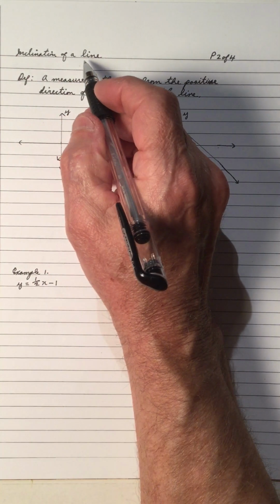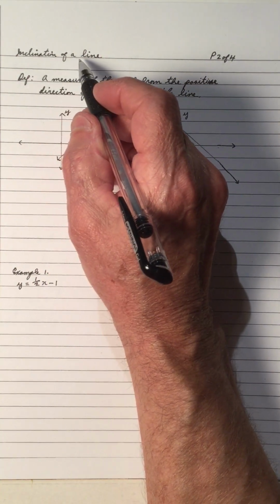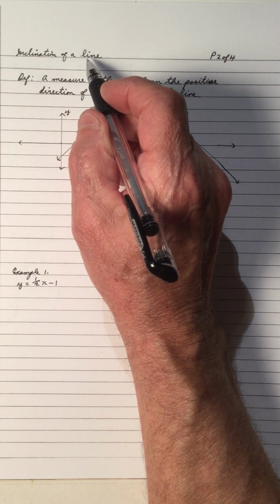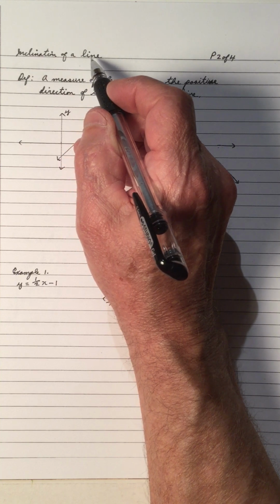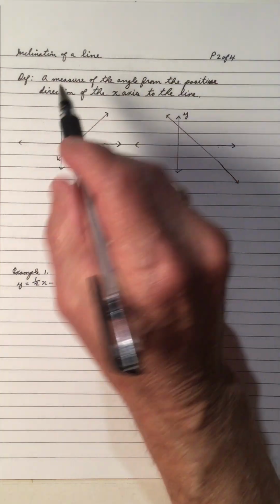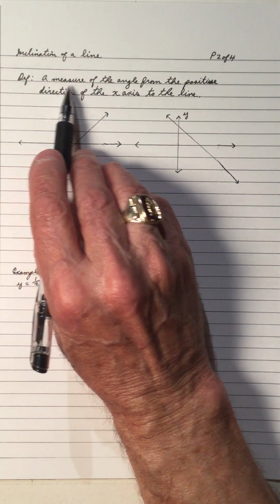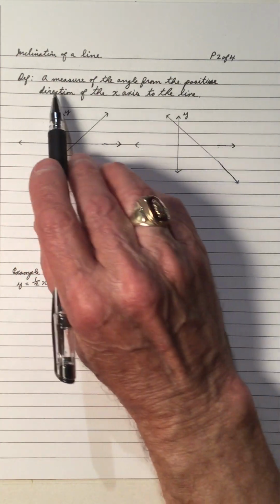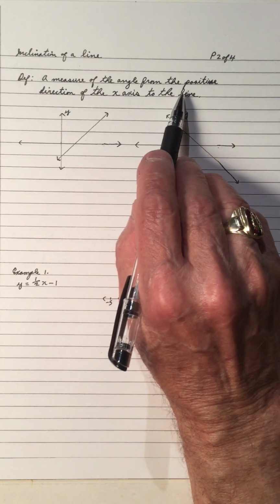Inclination of a line. The inclination of a line is also called the angle of inclination when the line hits the x-axis. The definition: a measure of the angle from the positive position of the x-axis to the line.